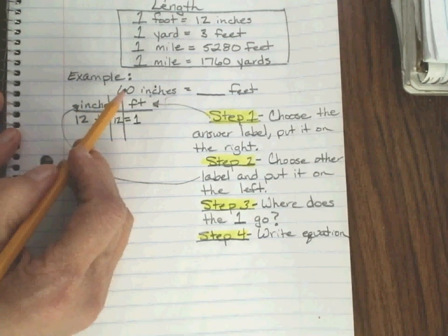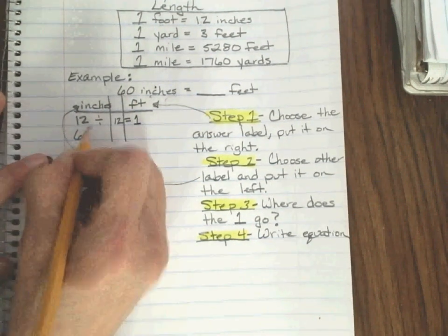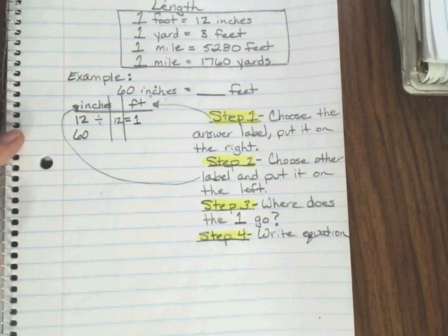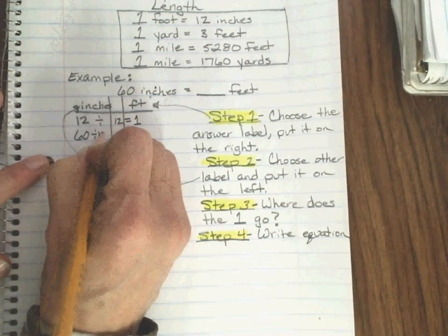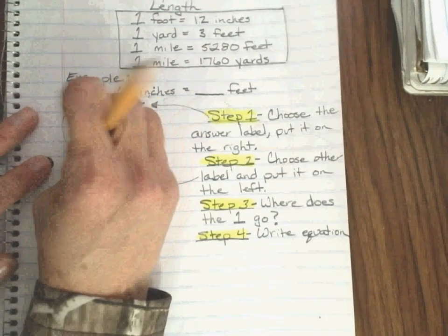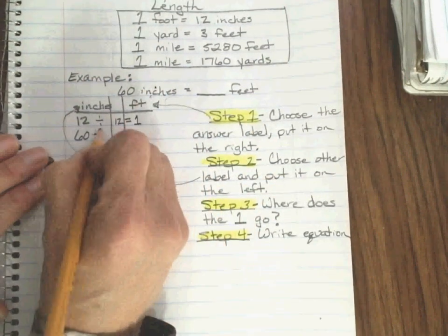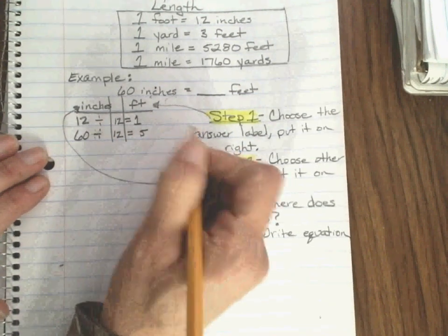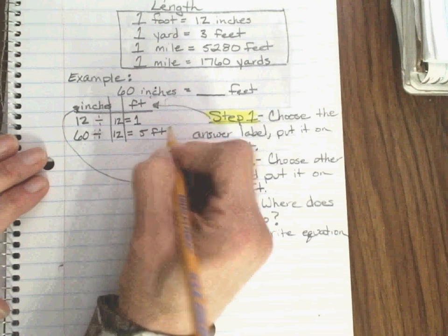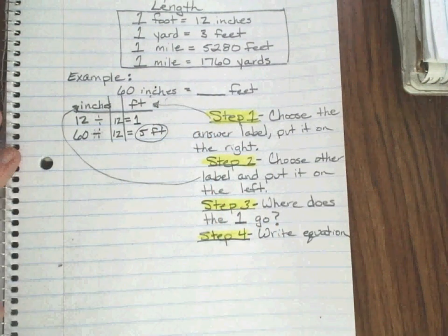Since I know that I'm working with 60 inches, I'm going to take 60 inches, divide it by 12, and I get 5 feet, which is my answer. 60 inches is equal to 5 feet.